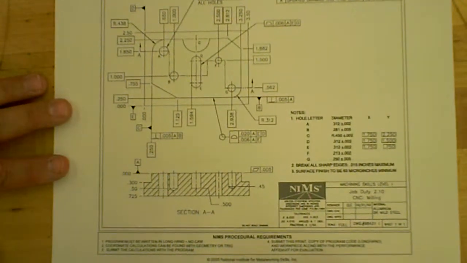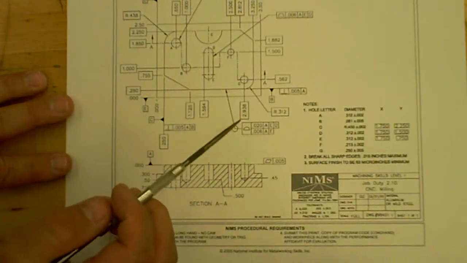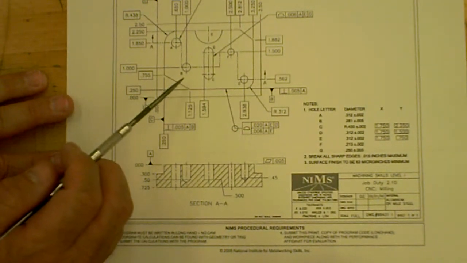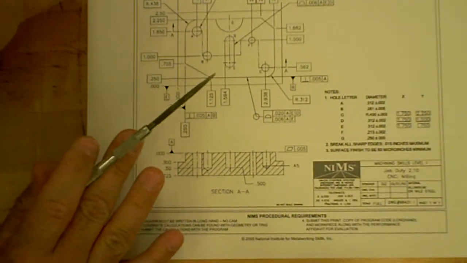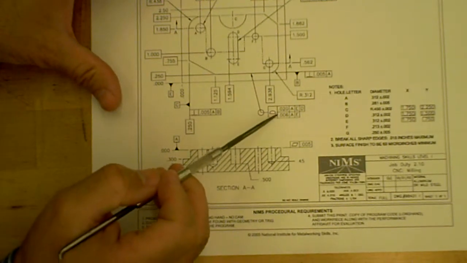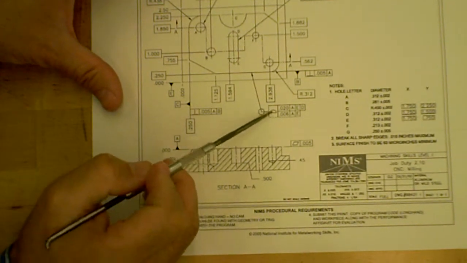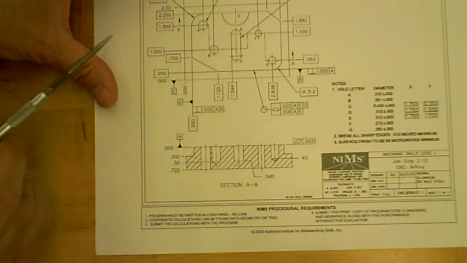Here's a different example of maximum minimum calculations that I could use with profile of a surface. This part here is a part that the machine tool students make as a final project, and it's got some GD&T on it, and specifically it's got profile of a surface. It's got a couple of them. There's one here and there's one here.